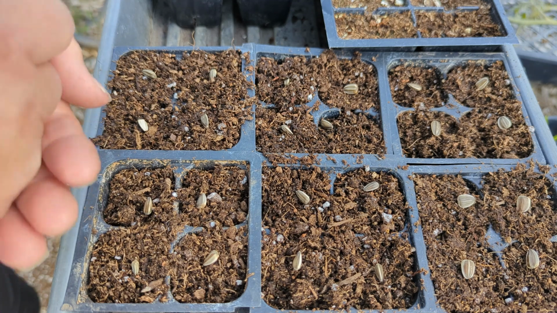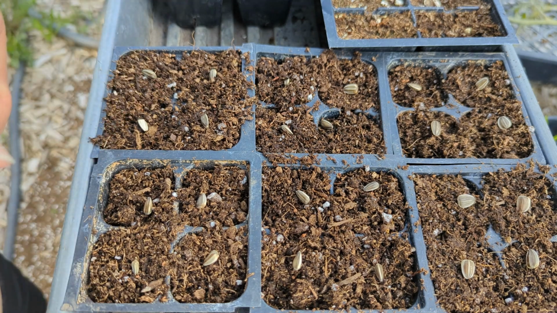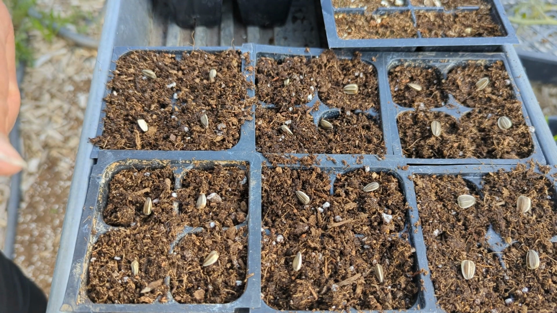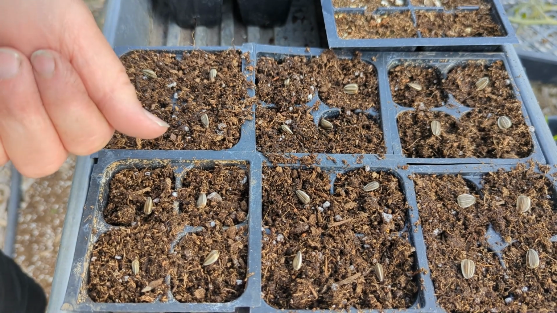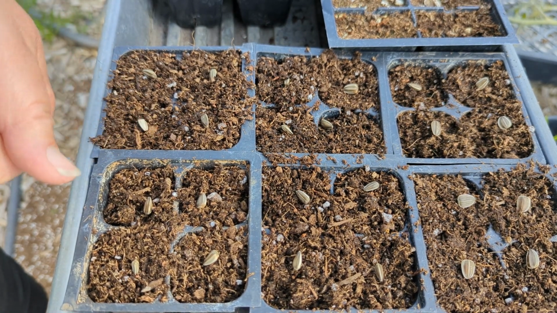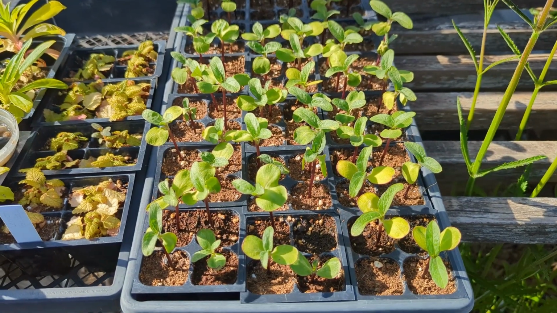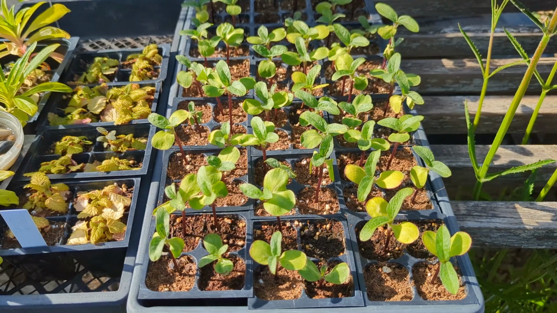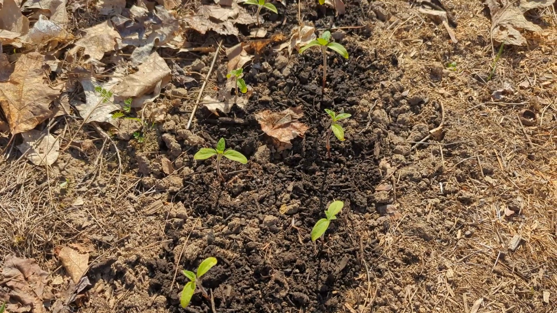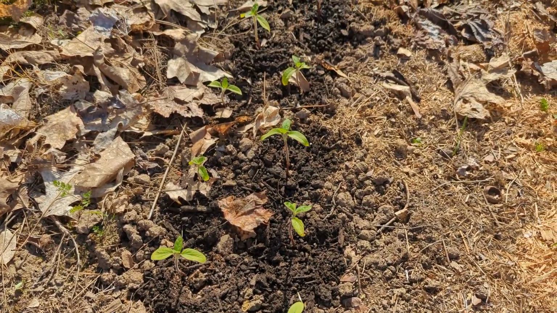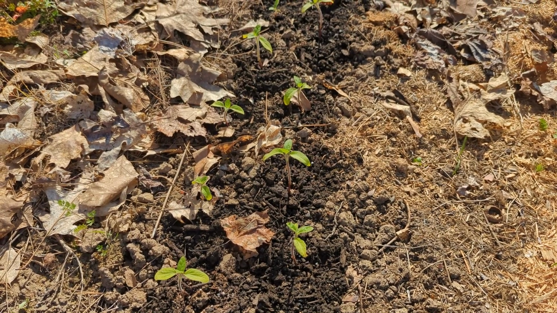So I'm going to show you an example of the sunflowers that I have already done in my succession. We're starting here with the seeds, and we're going to kind of work backwards because I've already done several successions. So this here is one of the succession plantings that I planted a couple weeks ago. And then down here in the field, I have already planted one of my first successions.